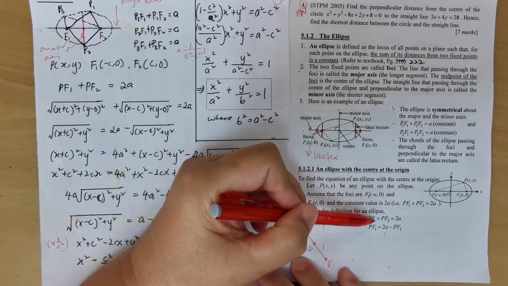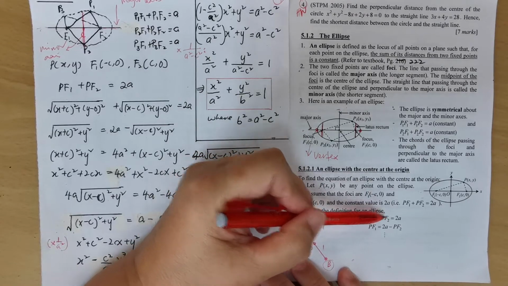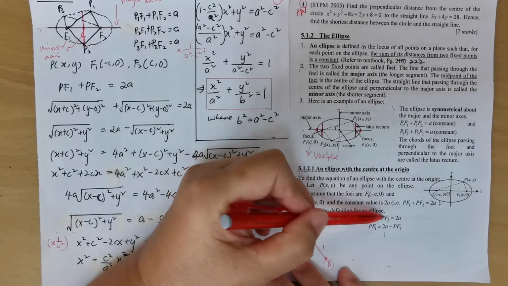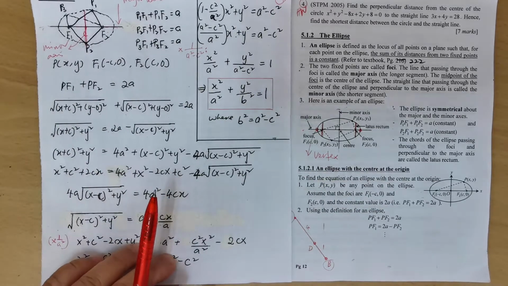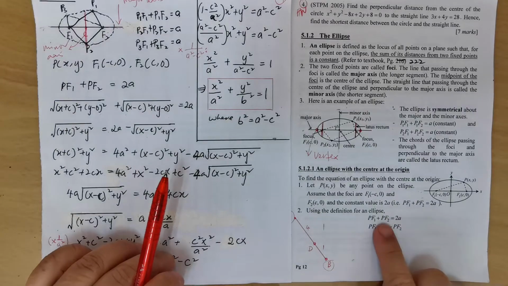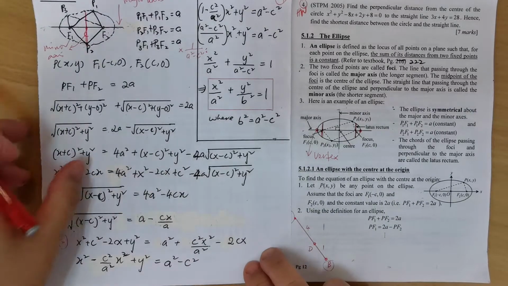All right. Then we start with the definition of the ellipse. Its distance from the foci. So PF1 plus PF2, the sum of the distances from the two fixed points, must be equal to a constant, 2a. Okay. So we start from this definition and get the equation. All right. So I show you the detailed steps here.